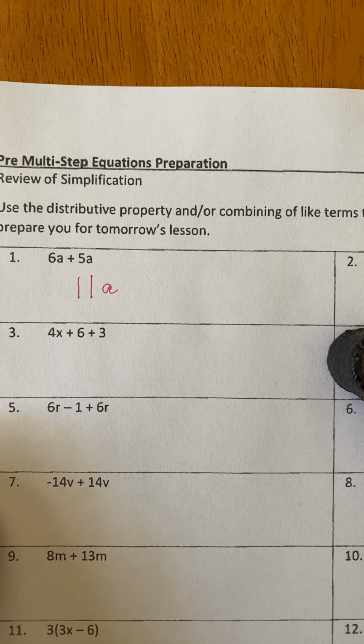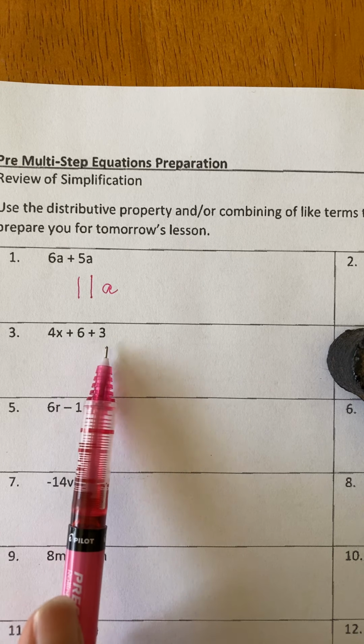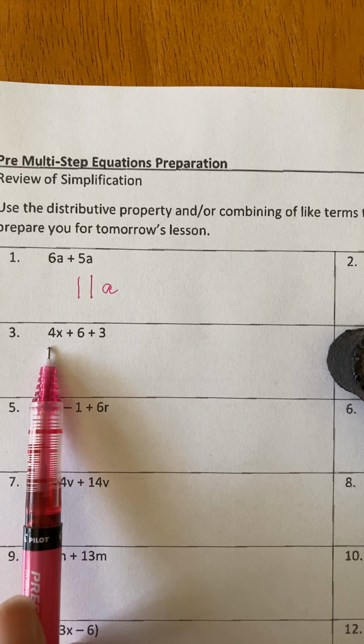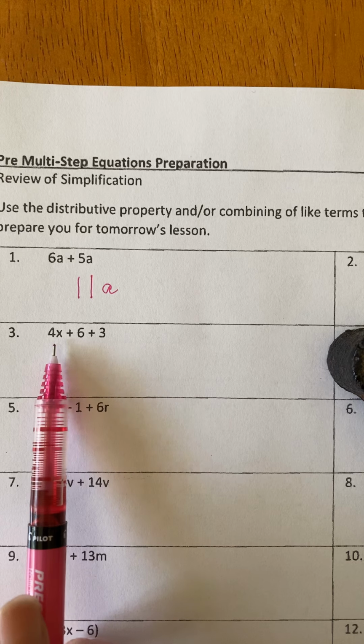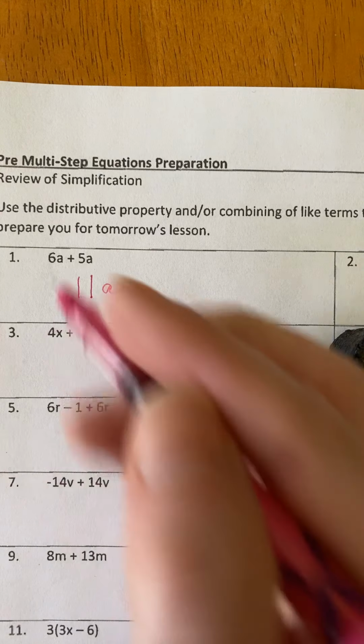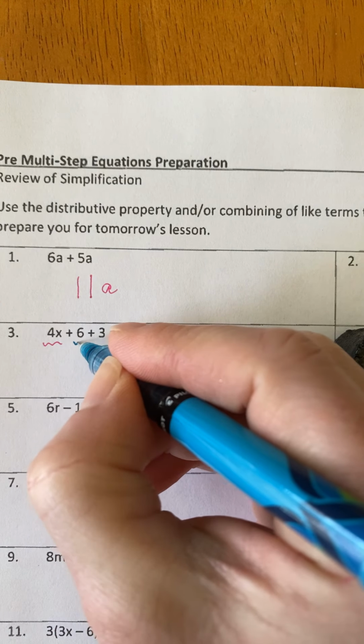So in number three, we have an example of some things that are like terms. The 6 and 3 are like terms, but we cannot put them with the 4x because these have no x behind them and this does, okay? The only way that I can put something with that 4x is if it has an x behind it.